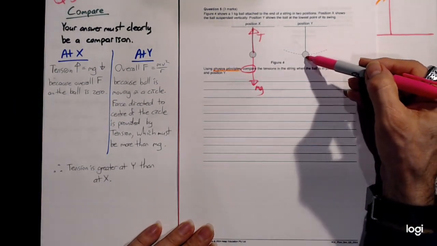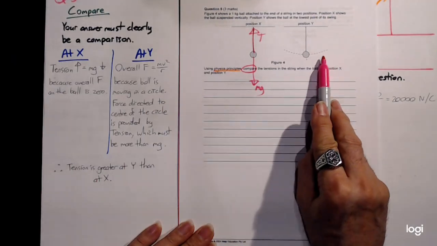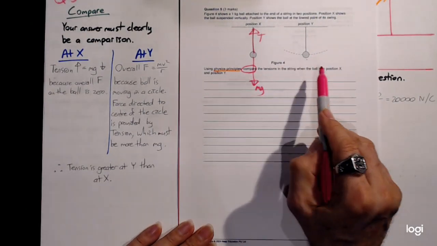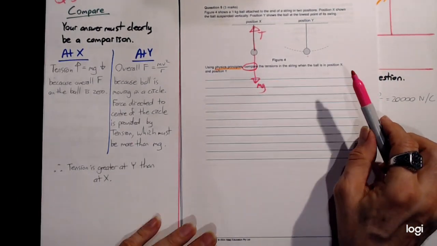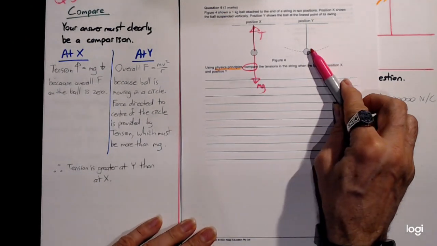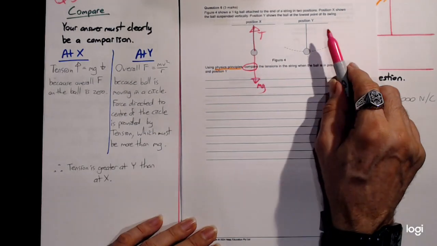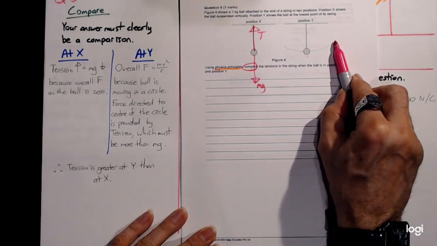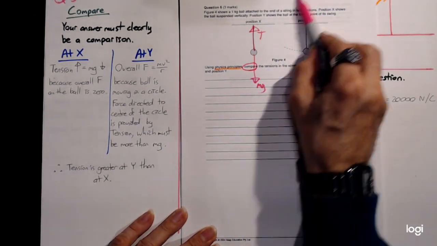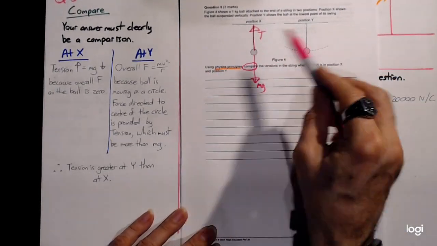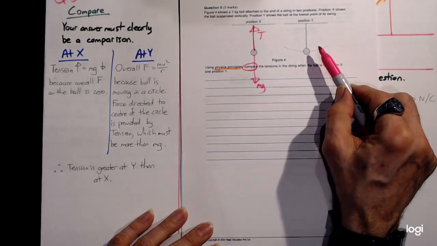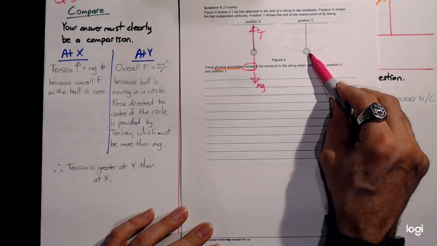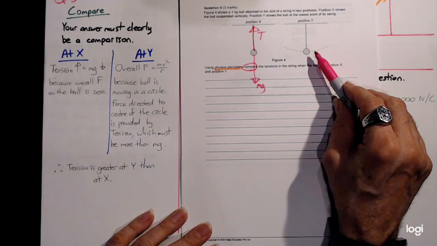Now it's got to do 2 things. It's holding it up, but it's also swinging it in a circle. It's also providing that F equals mv squared on r. That force has to happen as well. So this string needs to be doing a bit more work here, right? If you can imagine making this a really fast swing, eventually the faster you swing it, the more likely it is for the string to break because it will need more and more and more force to hold it in the circular path. It's doing 2 jobs now.